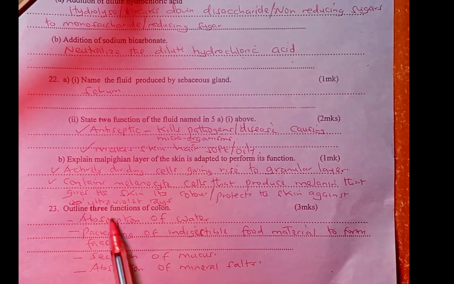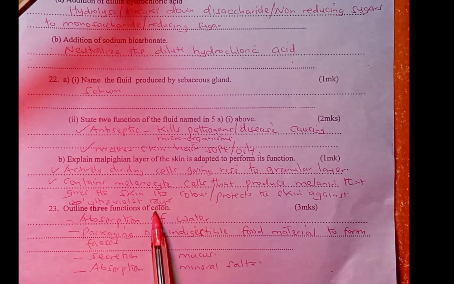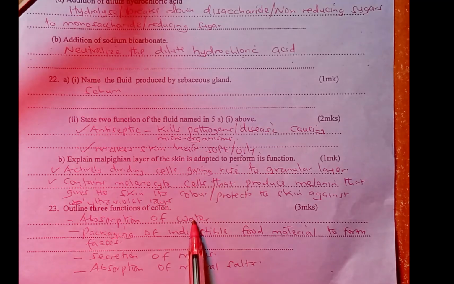Question number 23, outline 3 functions of the colon. Remember, this is the large intestine. Number 1, absorption of water takes place in the colon. Number 2, packaging of indigestible food material to form feces. Number 3, secretion of mucus. And number 4, absorption of mineral salts, among other functions.